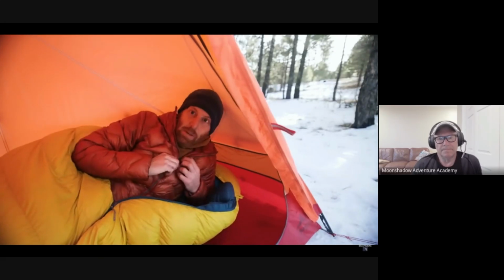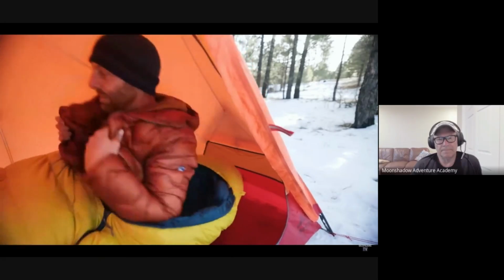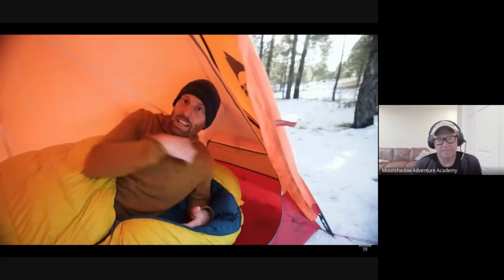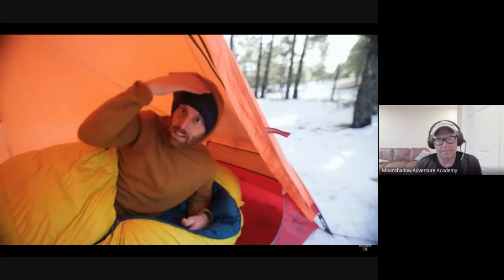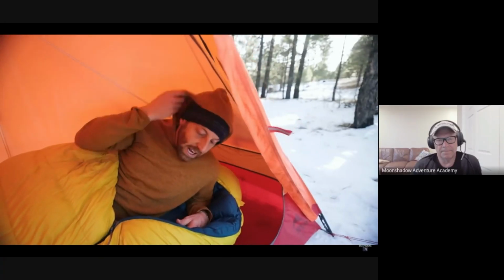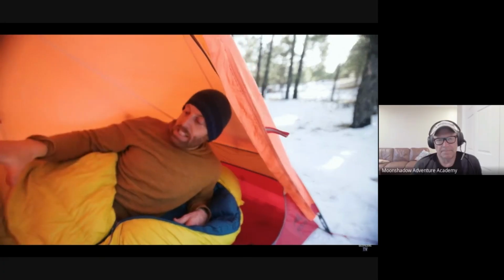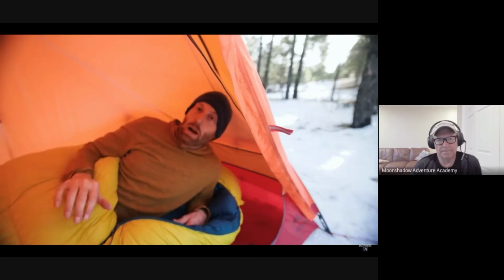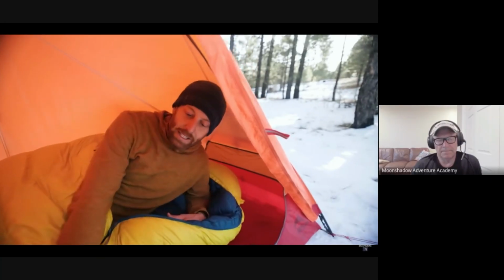Now, when it comes time to actually sleep, I do not recommend being in a puffy jacket. There is some debate in the backpacking community, but I think that it is better to be in a simple base layer, much like this, especially one that also has a little bit of an extra hood, and just allowing the sleeping bag itself to do its job. I think not only is it more comfortable, I think it actually feels a little bit warmer. So I don't like to sleep with this.